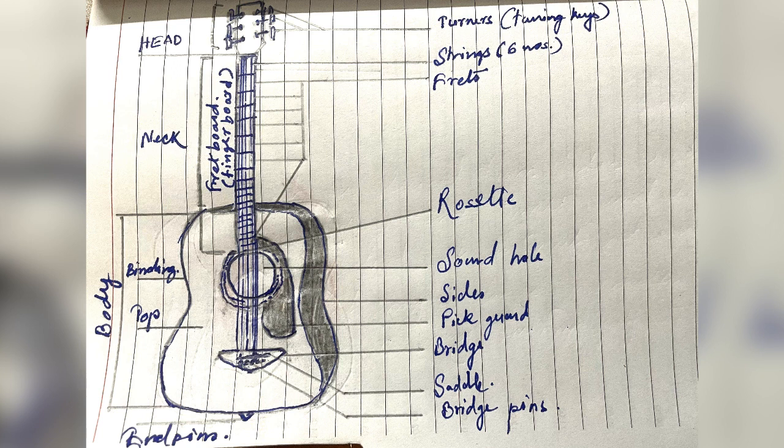Now in the body, there are major portions which need to be identified or recognized. We shall begin from the left-hand side, that is the binding. There is a pasting sort of thing on the guitar body, which you can easily identify. It is generally white or gray colored, so it depends on the color of the guitar.